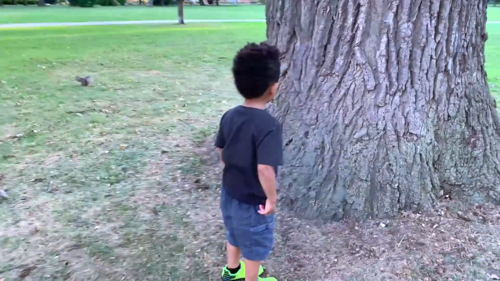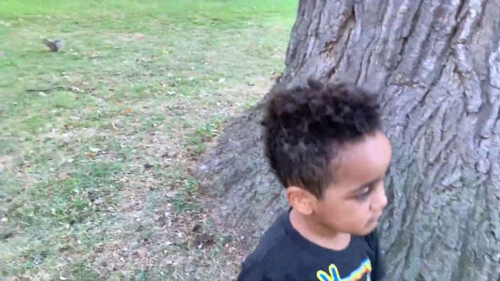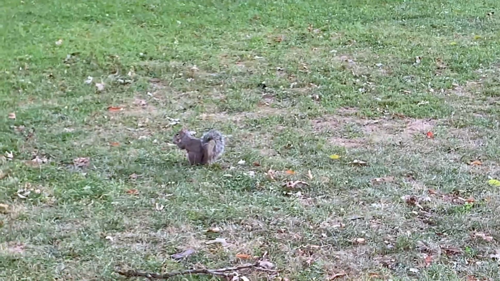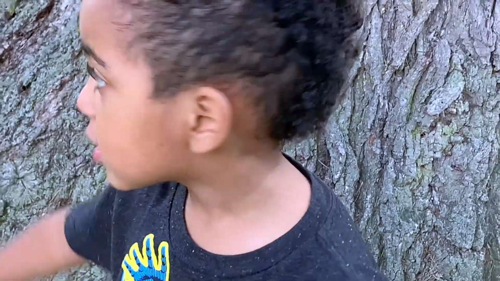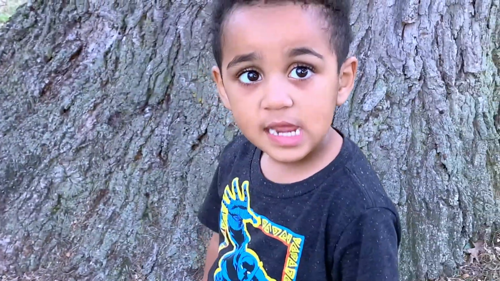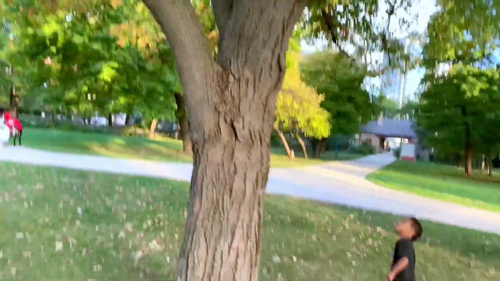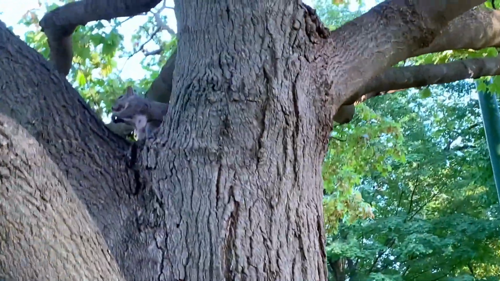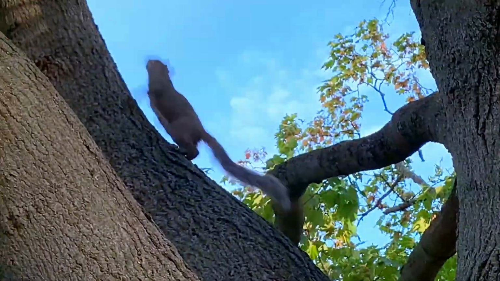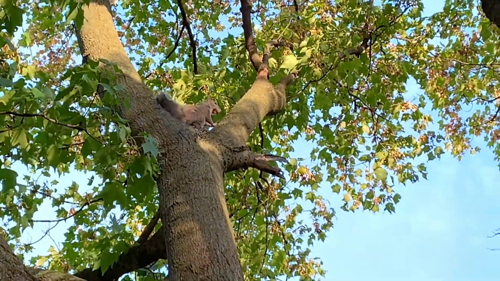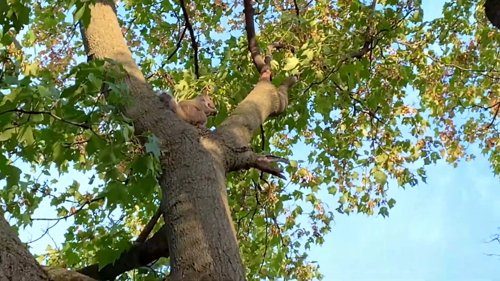Are you catching it yet? No. Try to catch it. Come here, come here. Oh, it's too fast. I think it climbed up the tree. Oh, there it is. Where is it? Oh, it's so fast. I wonder how high it climbed.